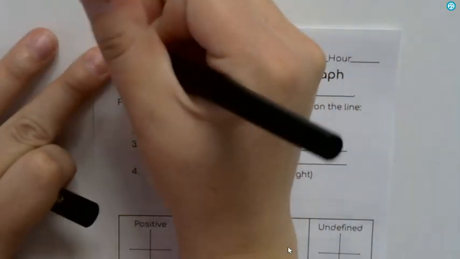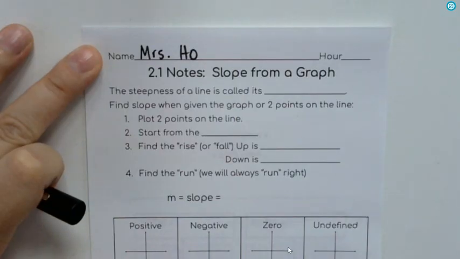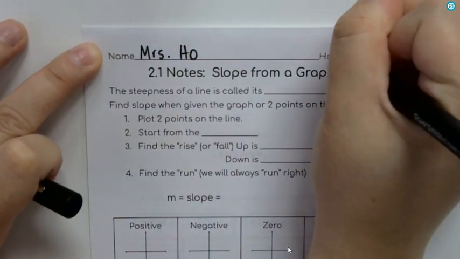So go ahead and throw your name on here. These do have a front and back, and they do need to get glued in. Put your name down for now. It is currently first hour.